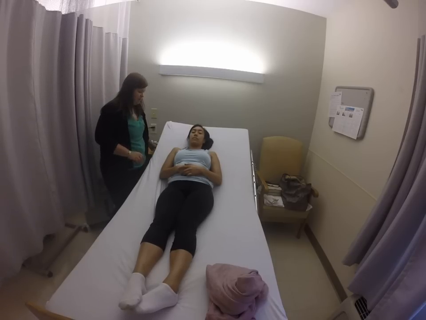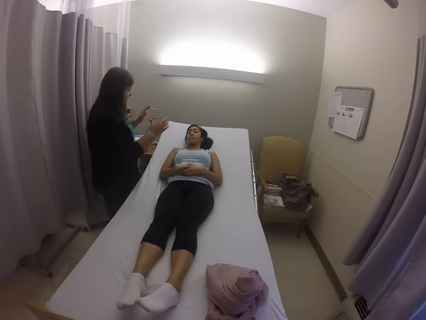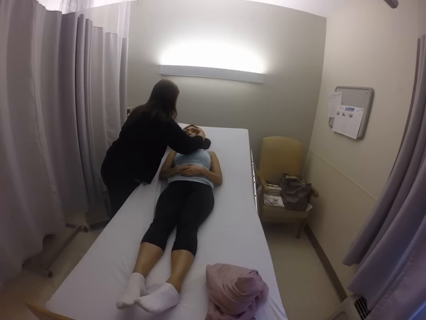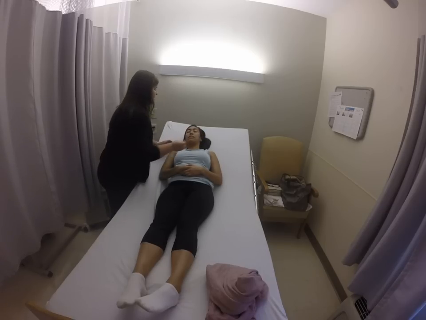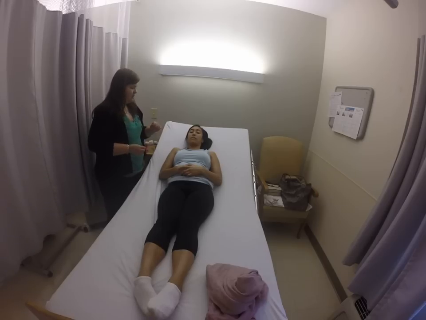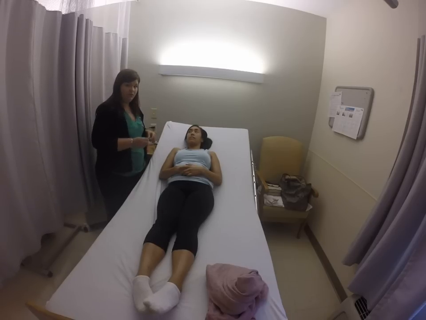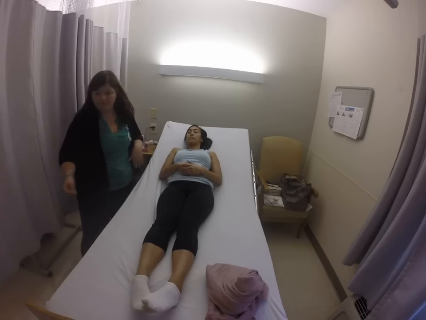Then I'm going to go ahead and palpate your frontal and maxillary sinuses. I'm going to push up right here. Just tell me if you feel any tenderness. And then right here. Feel any tenderness? Okay. So then I'm going to go ahead and move on to the throat and the mouth. I'm just visually inspecting the mouth.